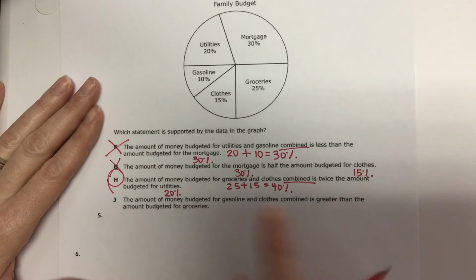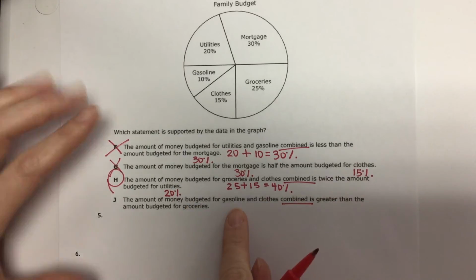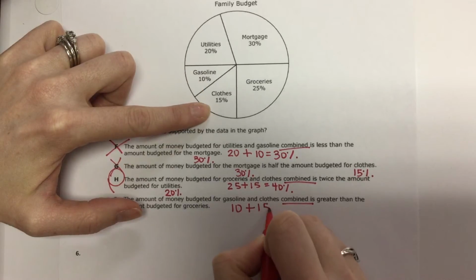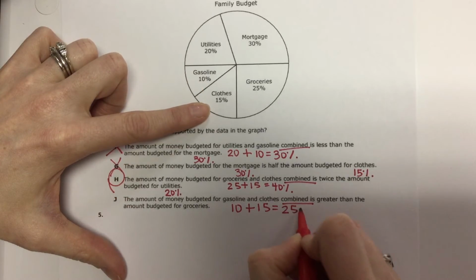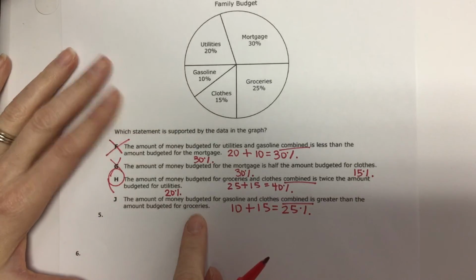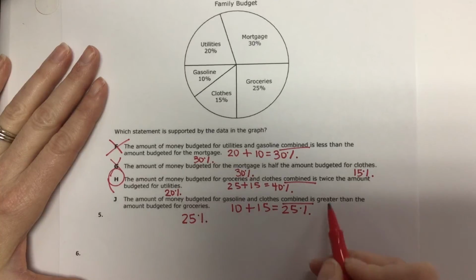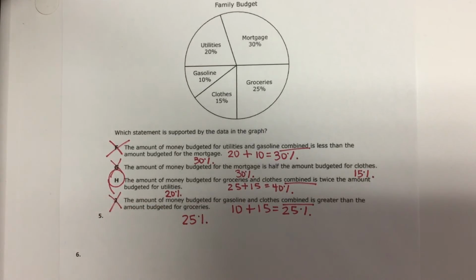The amount budgeted for gasoline and clothes combined. So once again, I'm going to take gas, and I'm going to take clothes, and I'm going to add them together. It says is greater than the amount budgeted for groceries. Well, groceries is 25%, and it's not greater. Those are equal. So we get rid of J.